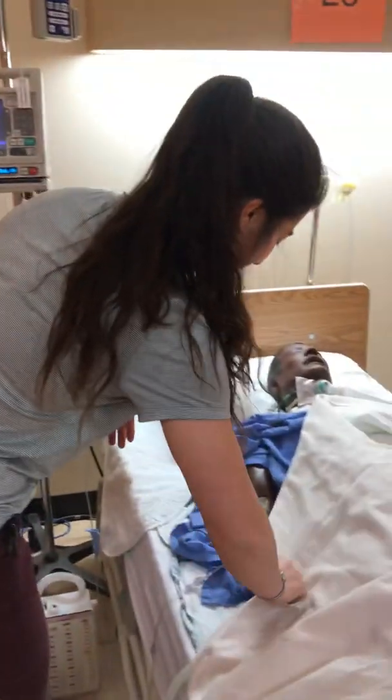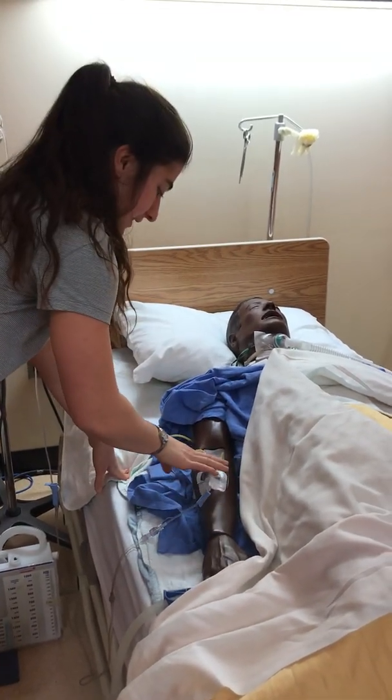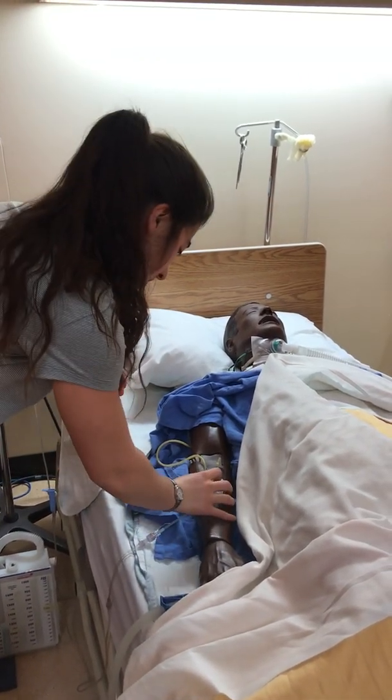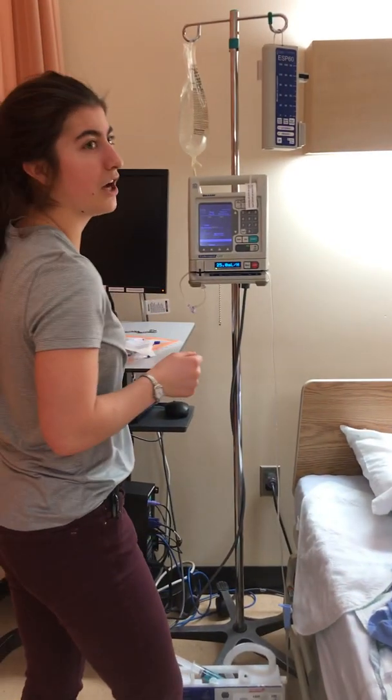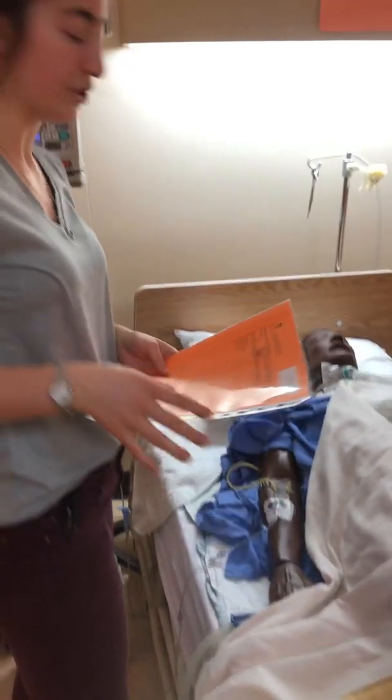Okay. And I'm going to be checking the IV site. Do you know any pain? The patient says no. And there are no signs leaning towards any contraindications for pain. So I'm going to be doing my third and final check.